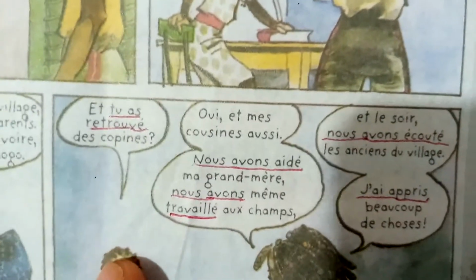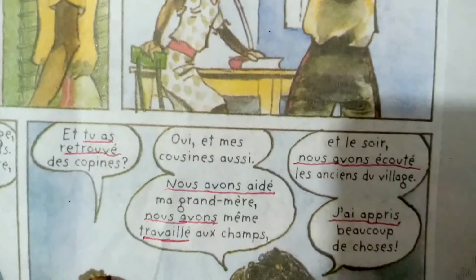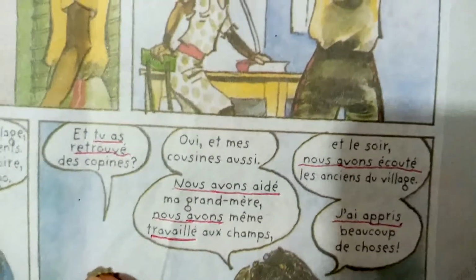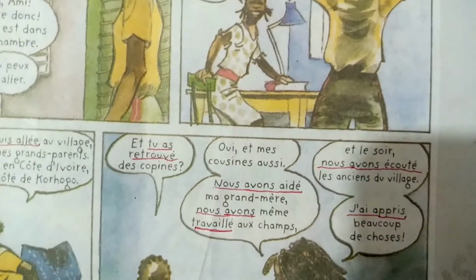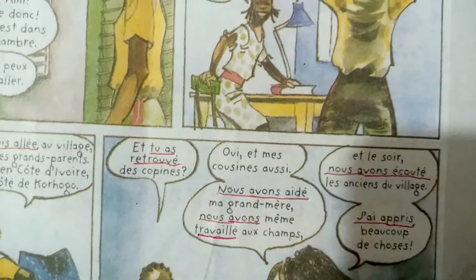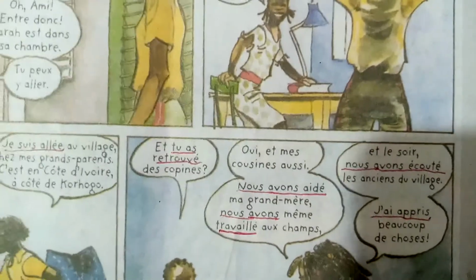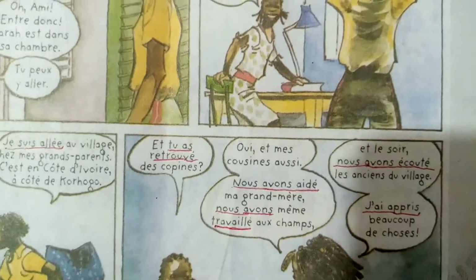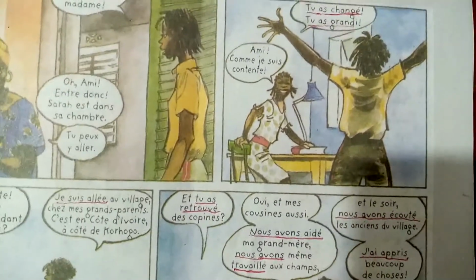Tu as retrouvé des copines. You see that I've underlined that. That is another passé composé. It's talking about past tense. Retrouver there is an ER verb. You see the E as the participle passé with an accent on top there. So, asking whether she has seen her friends.